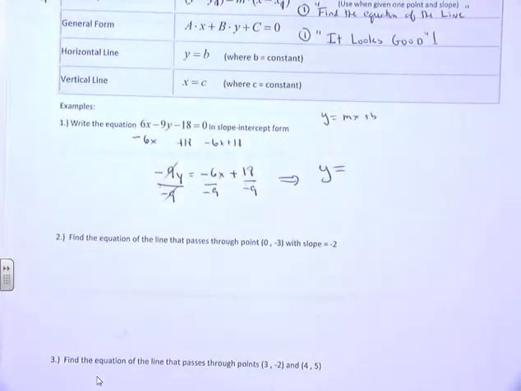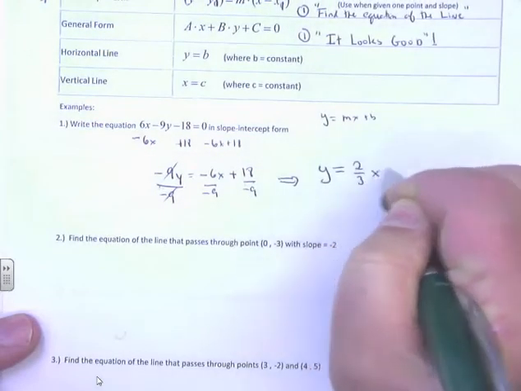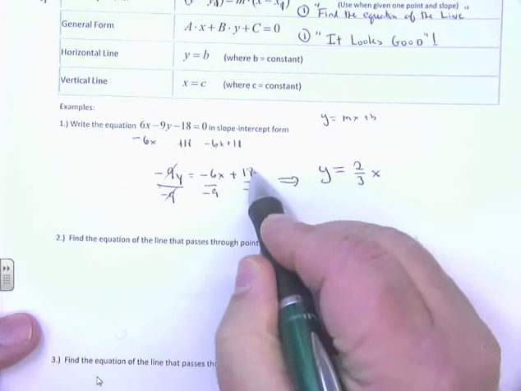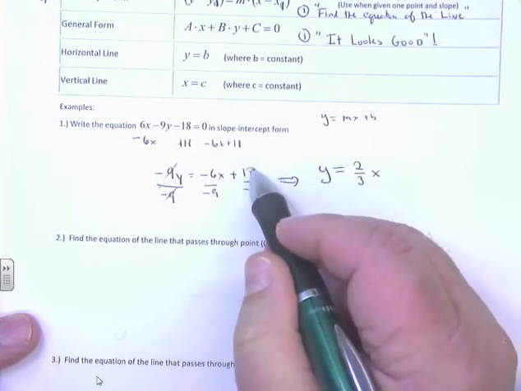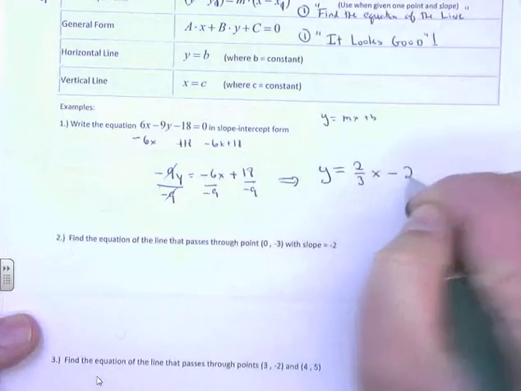y equals, now let's reduce all fractions here. What is -6 divided by -9? Well, negative divided by negative is a positive. 6 divided by 9 is also known as 2/3. So 2/3 x. What is -18 divided by... what's a positive 18 divided by a -9? -2.